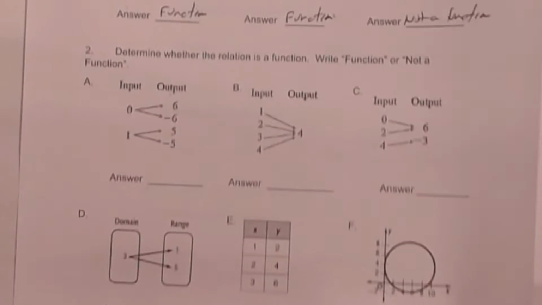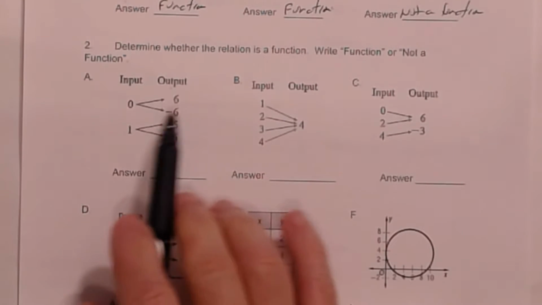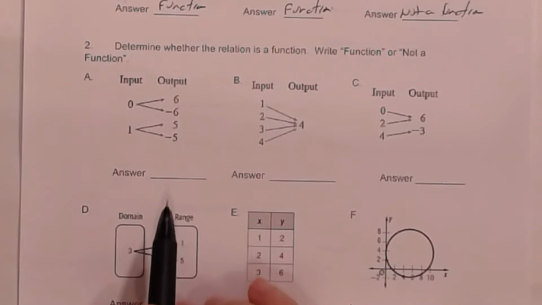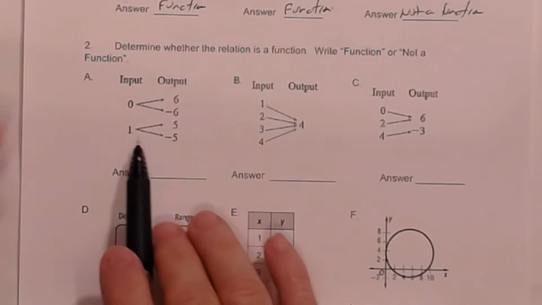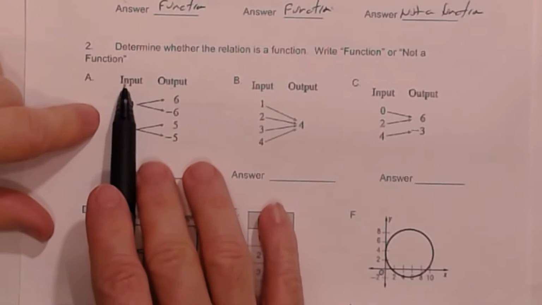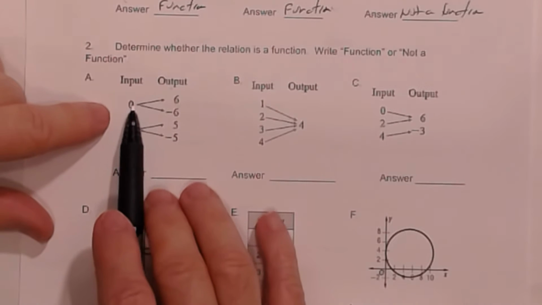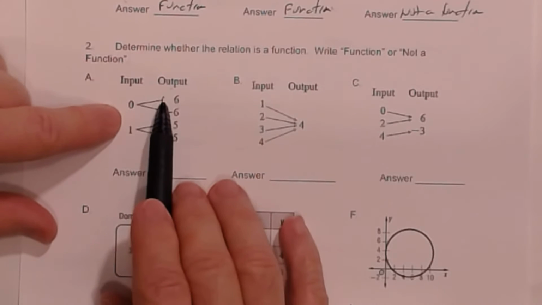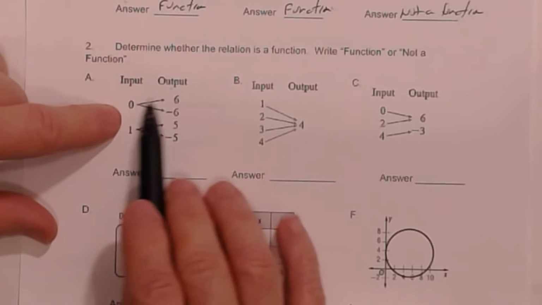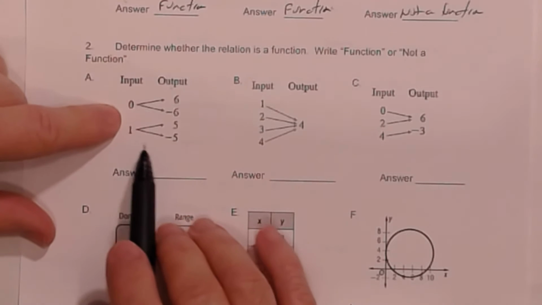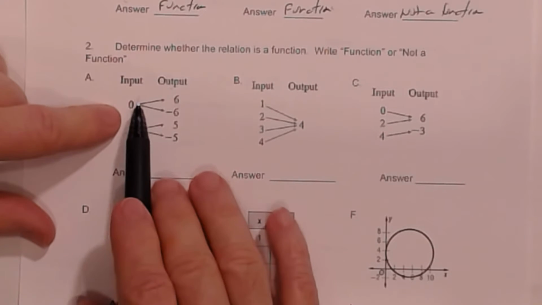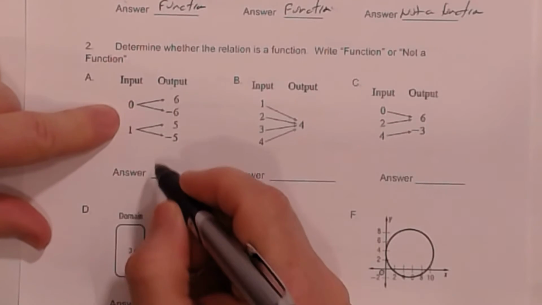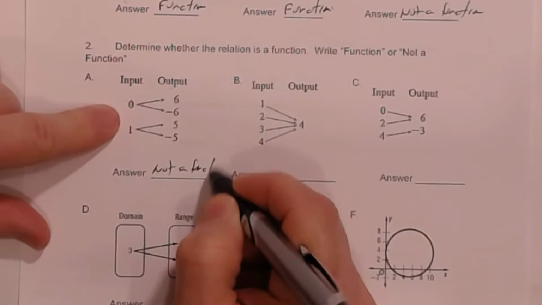All right, number 2. In number 2, you're given these relations in terms of tables, output tables, input tables, or mappings, however you want to call that. This input is that same idea as the domain. Let's call this x. If you look at this x value, there are 2 different y values, a 6 and a -6. So right away, without even looking at the rest of this, it automatically fails the definition of what a function is. So this is not a function.